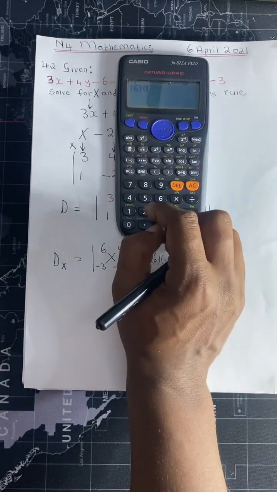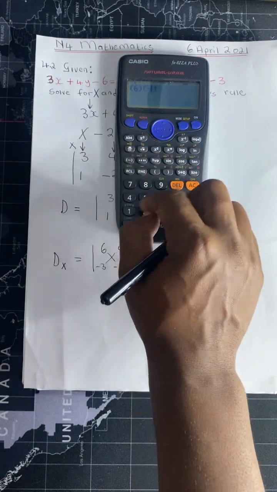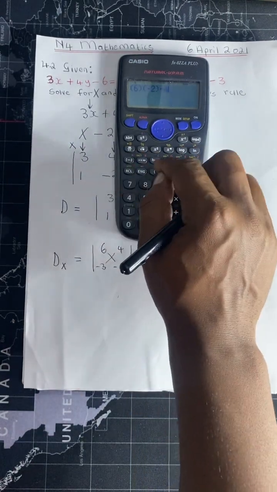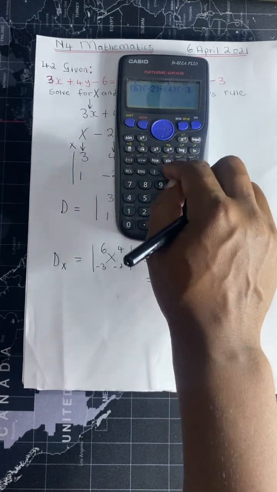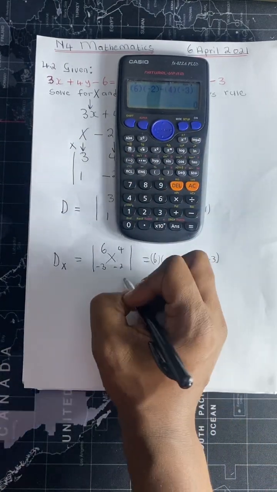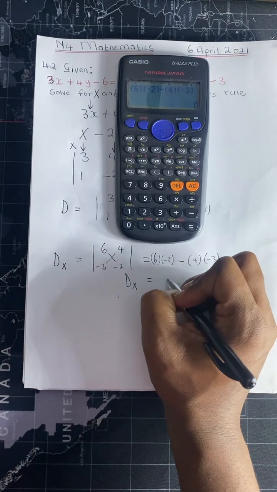So we use our calculator, and our dx is equal to 0.